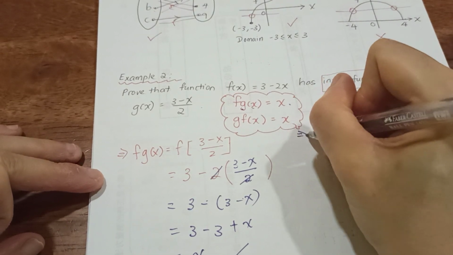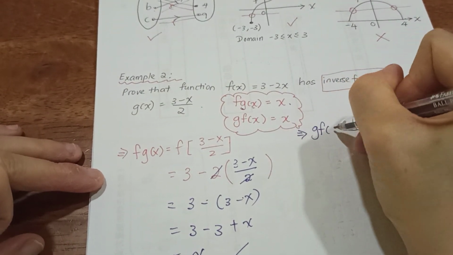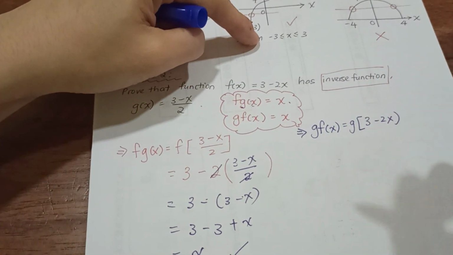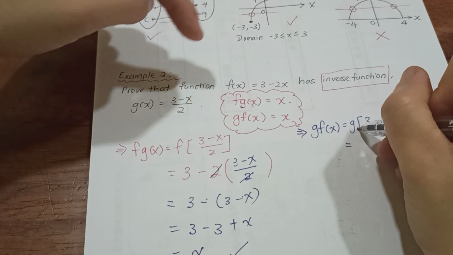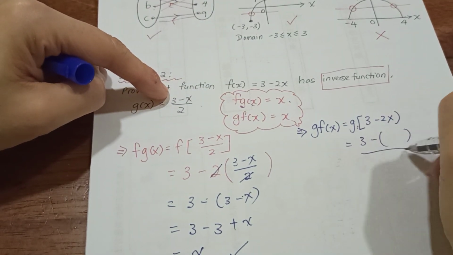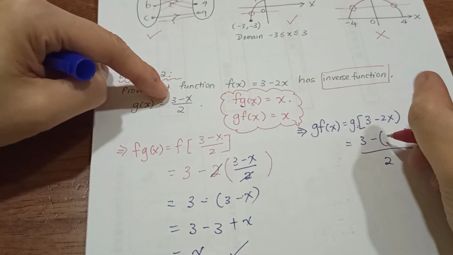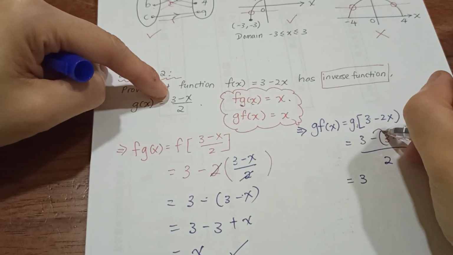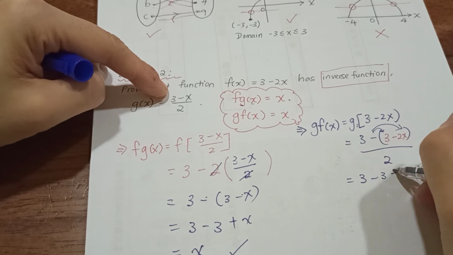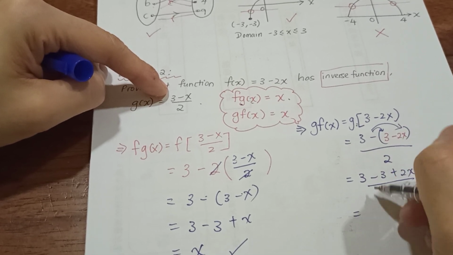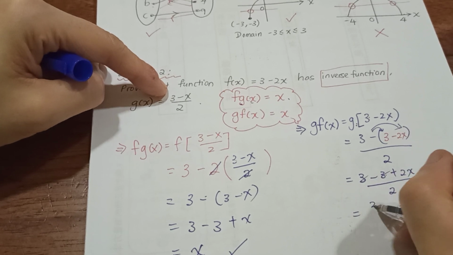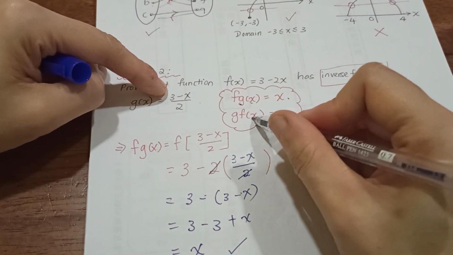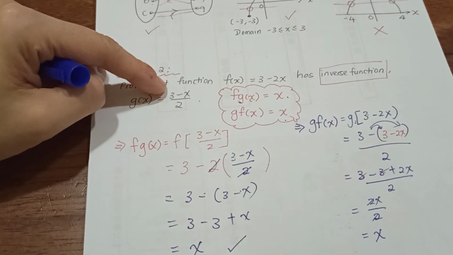Yes. And then you have to prove the other way around. gf(x) equals g, insert your f. Your f is 3 minus 2x, and then your g is (3 minus x) over 2. Again, I need to insert my new object. (3 minus (3 minus 2x)) over 2, expanding, minus 3. The 3 cancels, so 2x over 2. The 2 cancels, x. So gf equals x.